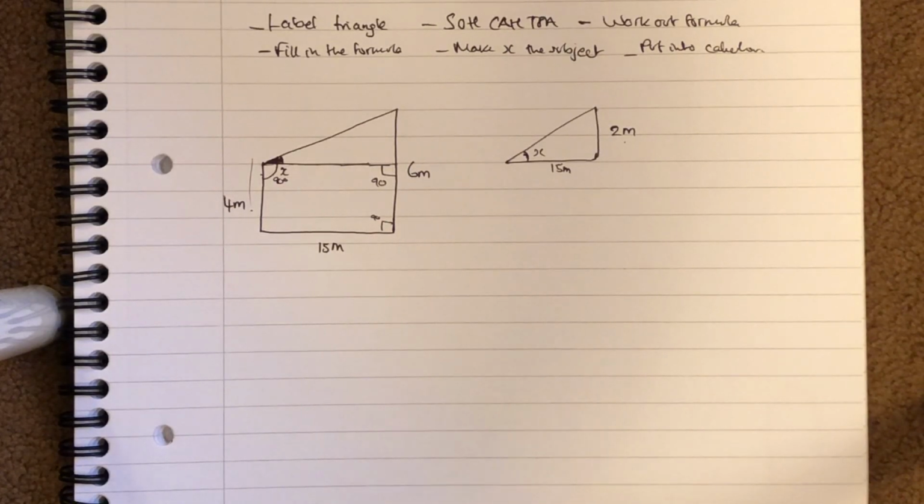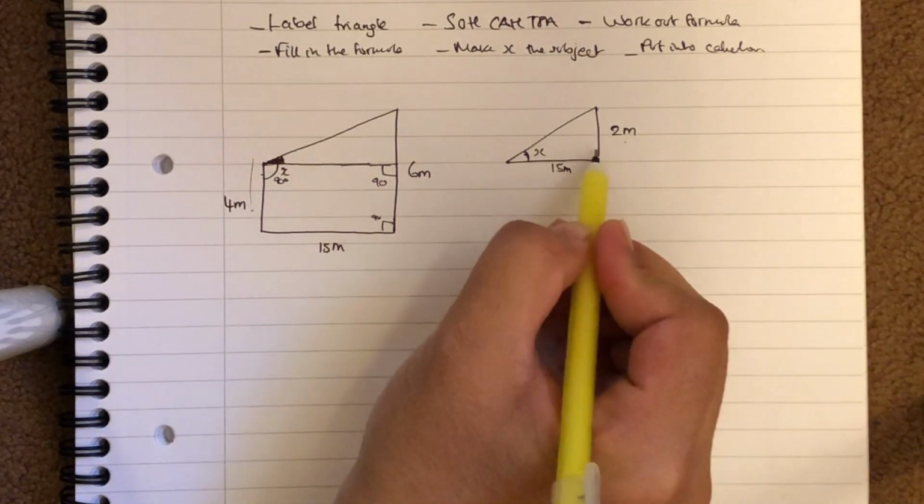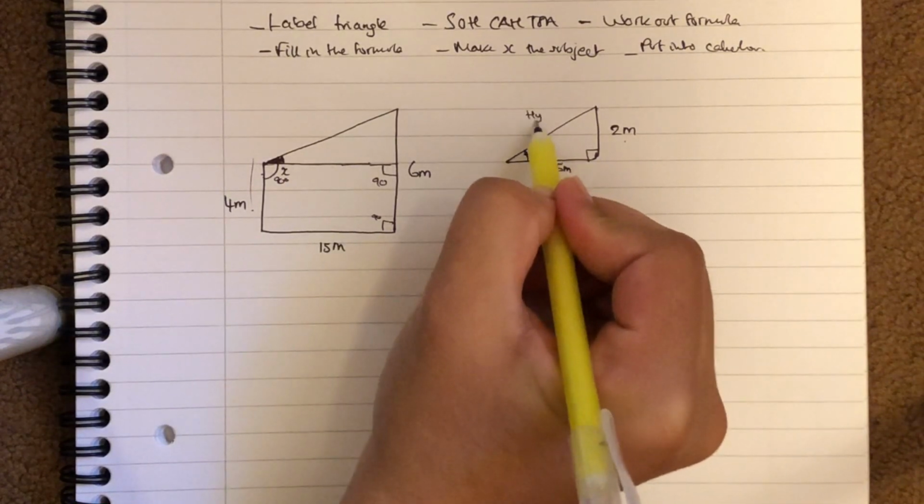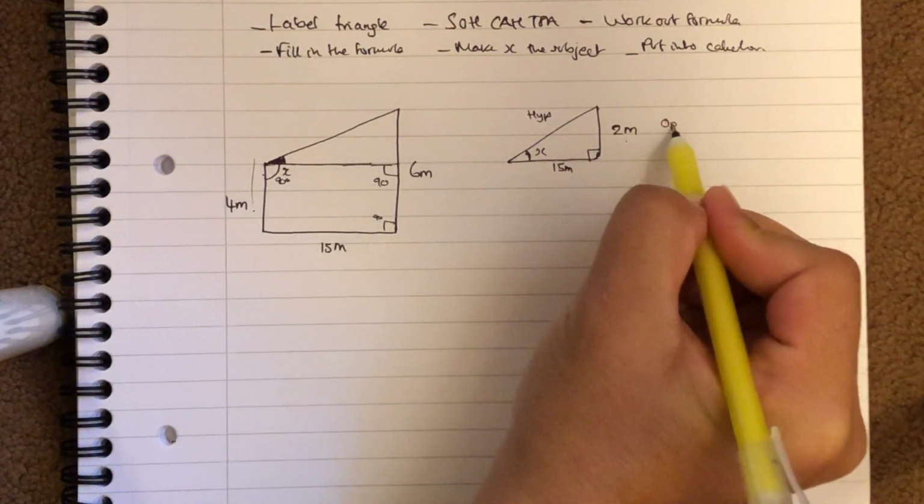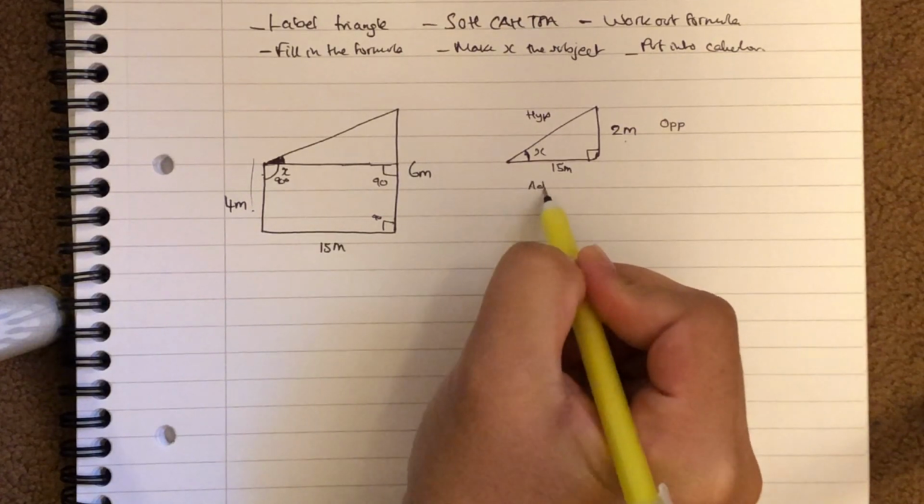Okay, so first let's label my triangle. The side opposite my right angle is my hypotenuse. The side opposite my angle given is my opposite, and the leftover side is called the adjacent.